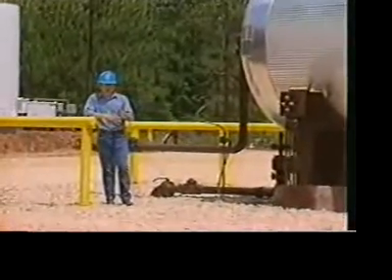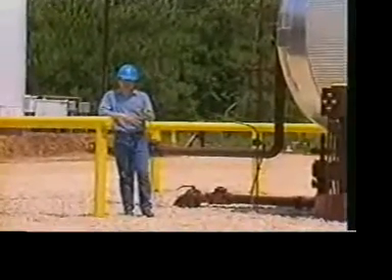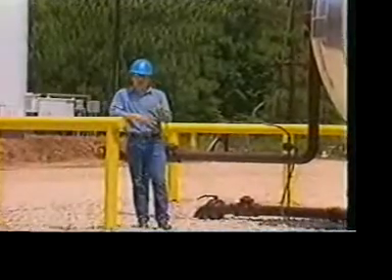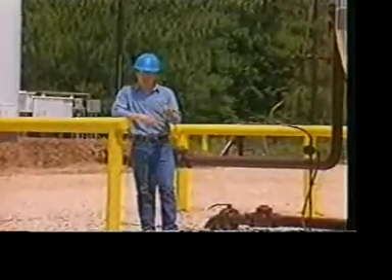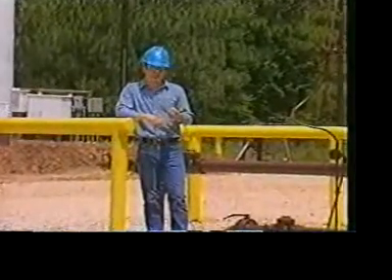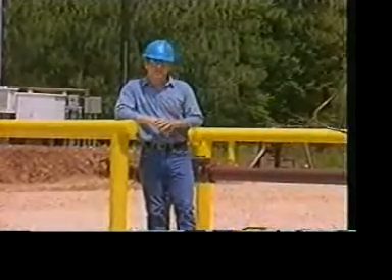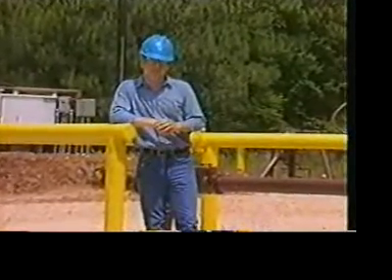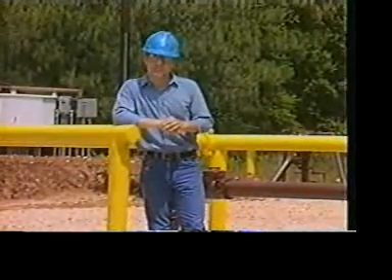Knowing which treater is most efficient for a certain area depends on the climate, amount and type of well fluids to be handled, and the characteristics of the emulsion being treated. Let's take a closer look at the external components of the vessel, and we'll begin to see how this process takes place.